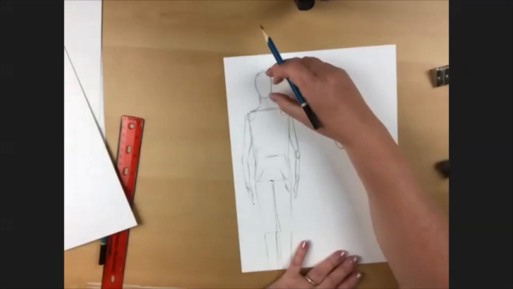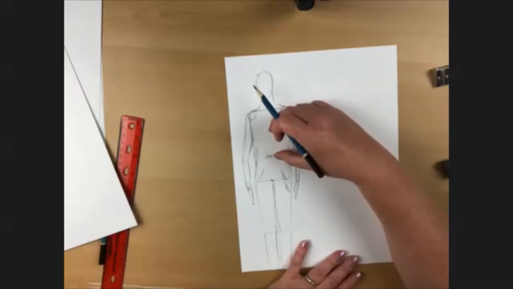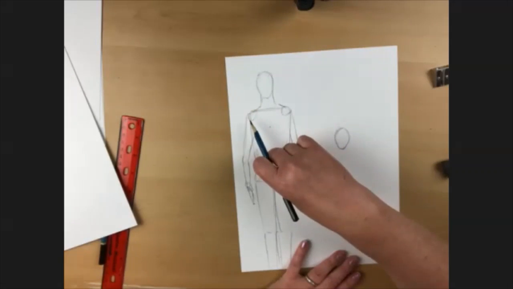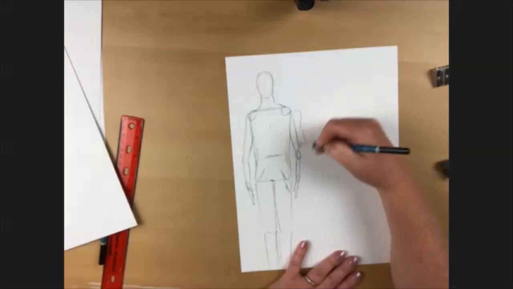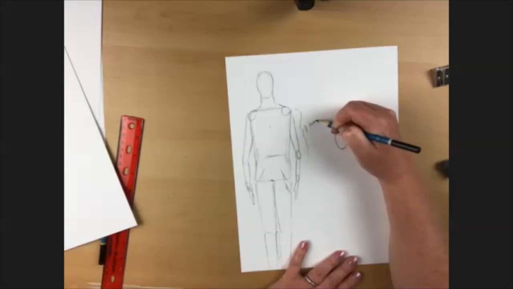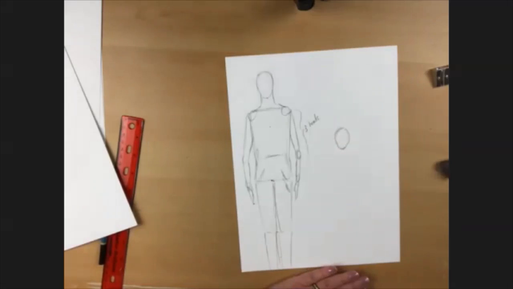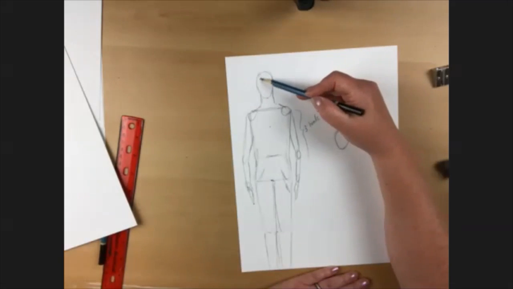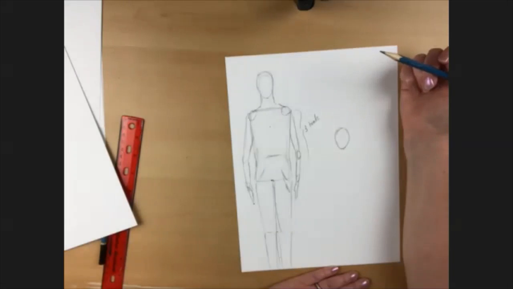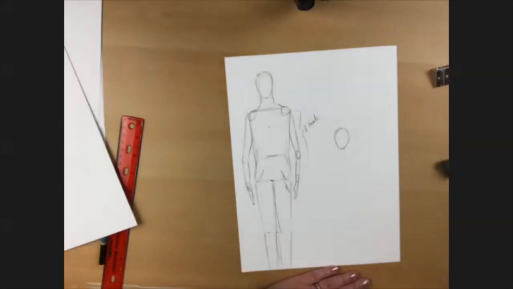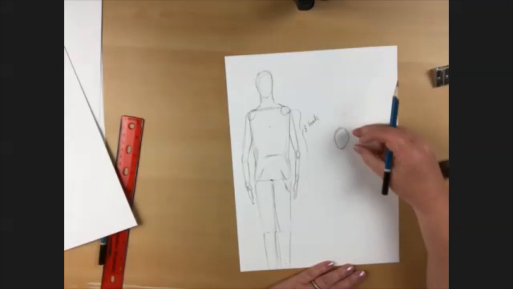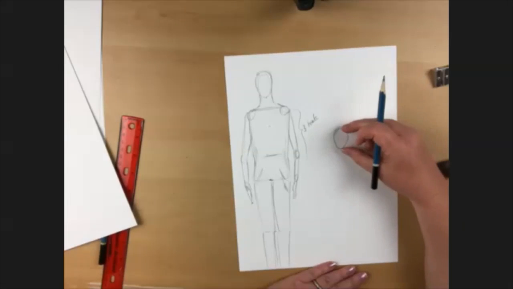But instead of doing 1, 2, 3 on a child, and I'm just going to write that so I don't forget, 3 heads high for an adult. And if it's going to be a female adult, maybe the head's a little smaller. But the torso is going to be 3 heads high. On a child, it will only be 2 heads high.